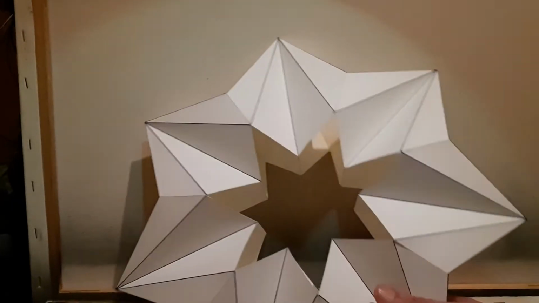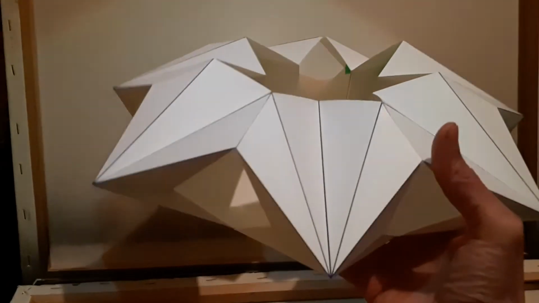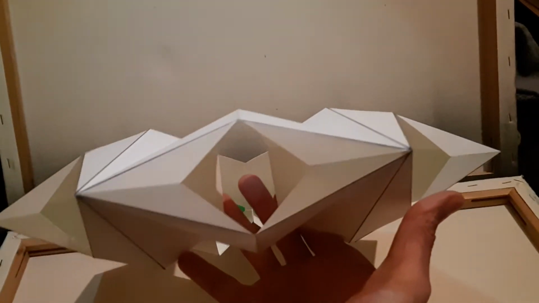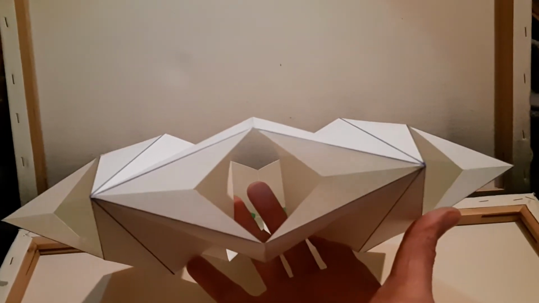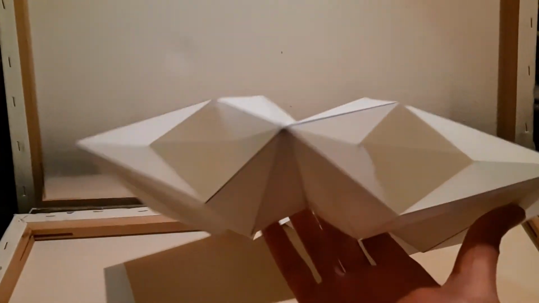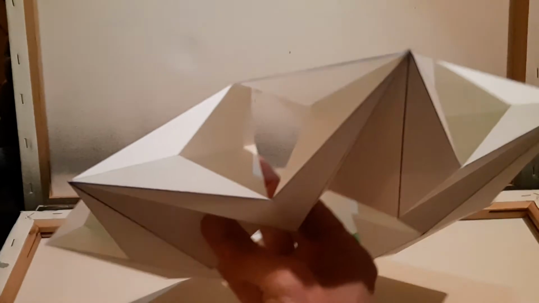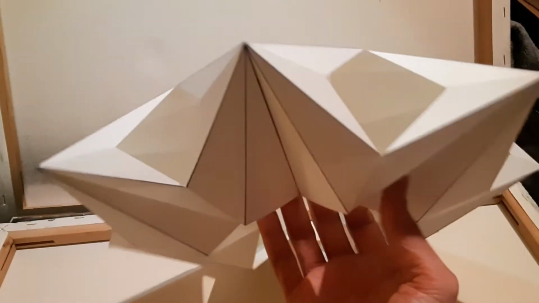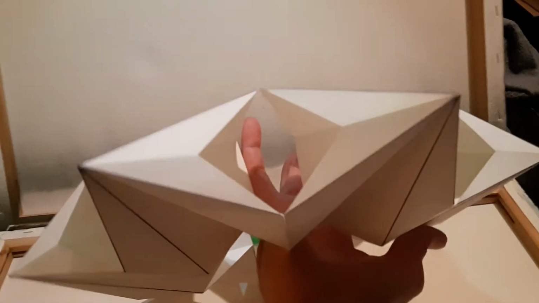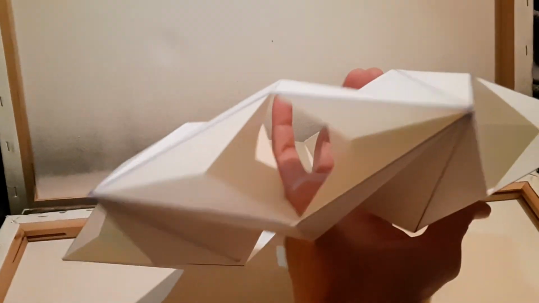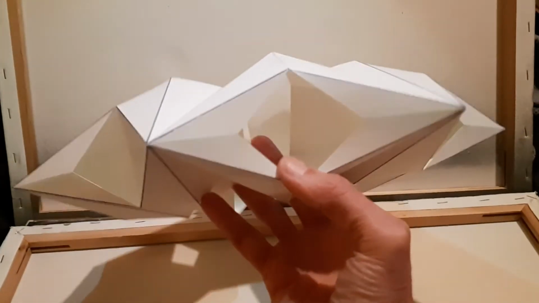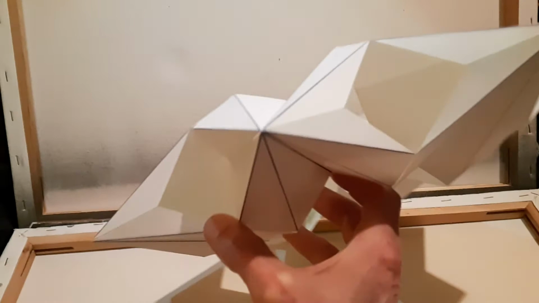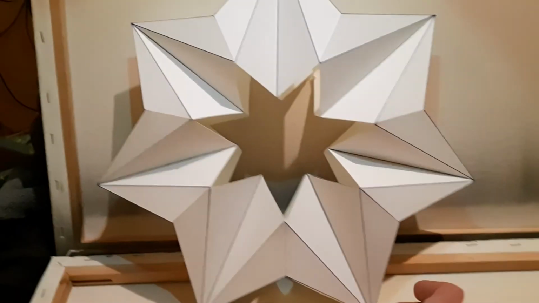All right, I guess I should show that a bit. So here's the side view. It has these little kind of chambers in here, which have these diamond shape kind of holes, which is another, I think, cool feature, where that might make for a really cool light fixture and or speakers.